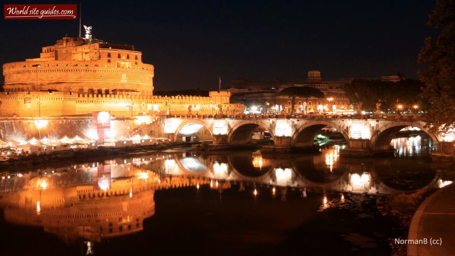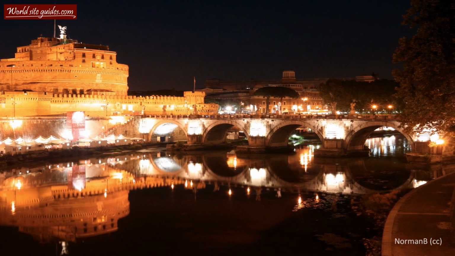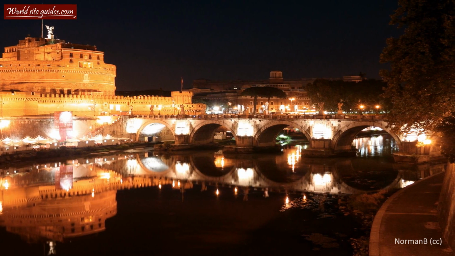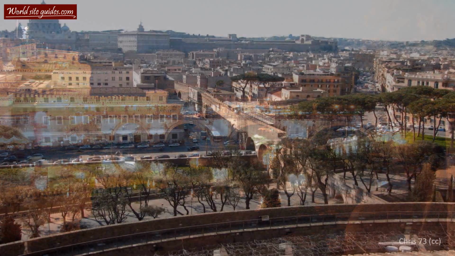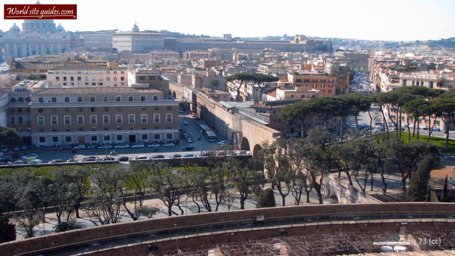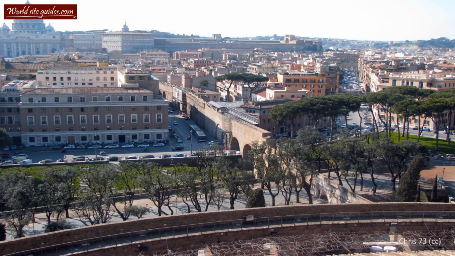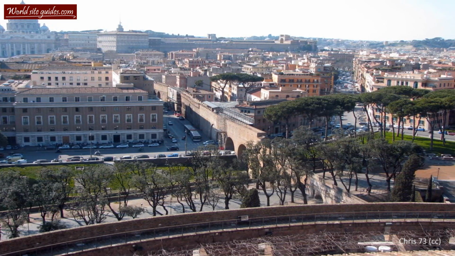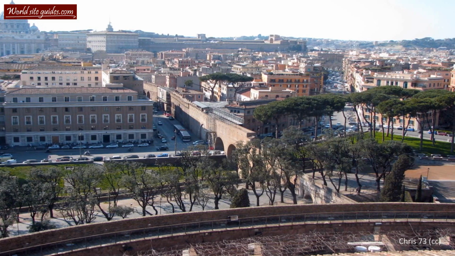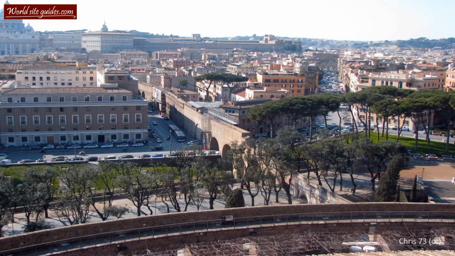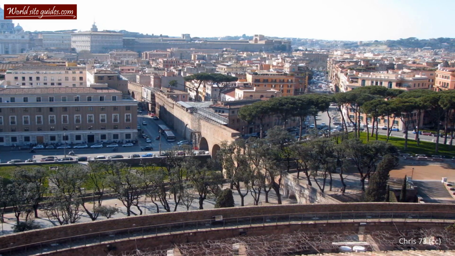Up until the Middle Ages, Castel St Angelo was owned by various Roman families until the Papal State acquired the fortress in 1377. The Vatican saw great potential in the old fortress, as it was strategically located at the northern entrance to Rome, close to both the Vatican City and the Tiber River. It didn't take long for Pope Nicholas III to convert it into a proper castle.